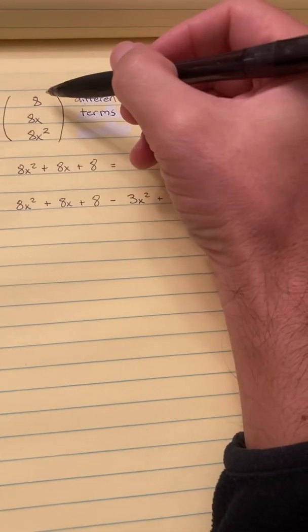Hey everybody, good morning. I just want to show you real quick a topic called combining like terms. Now you may be familiar with this, hopefully you are. If not, okay.